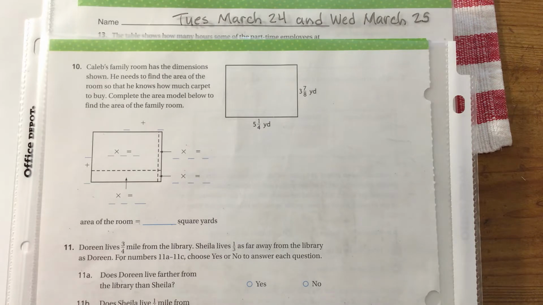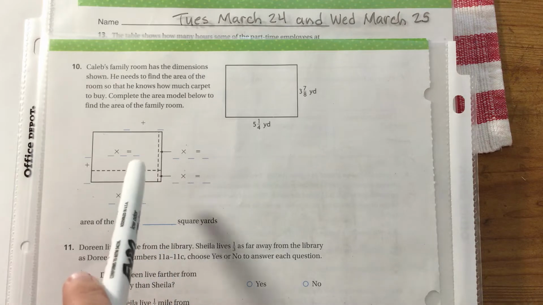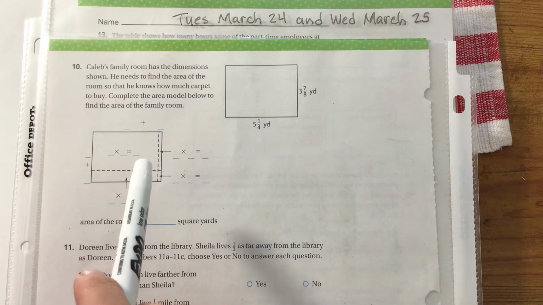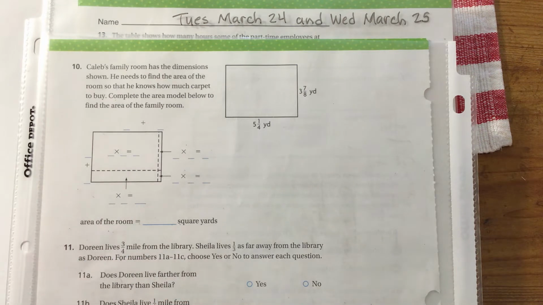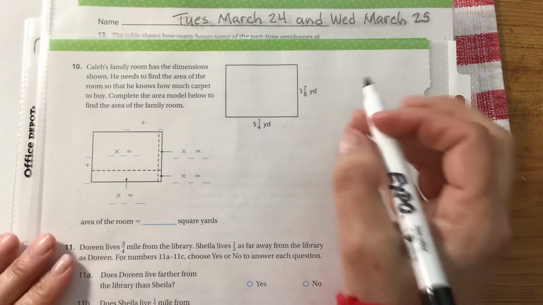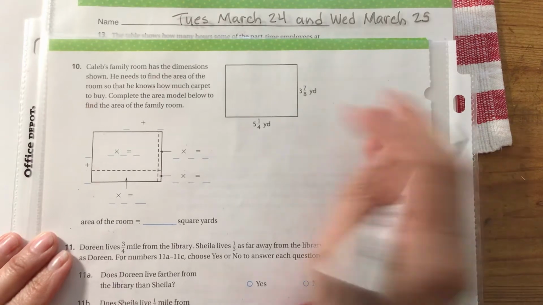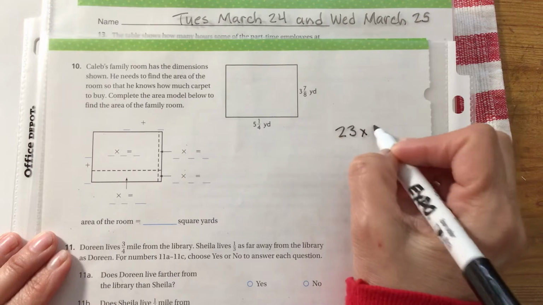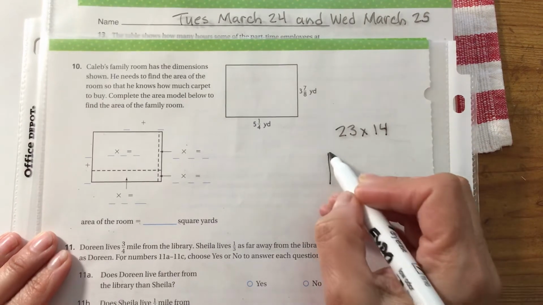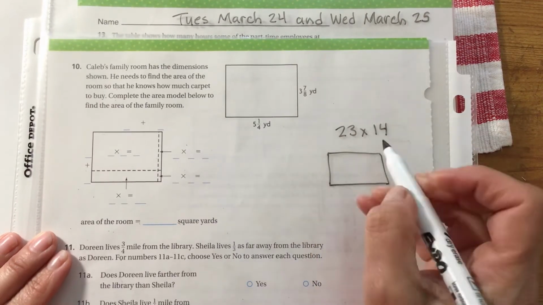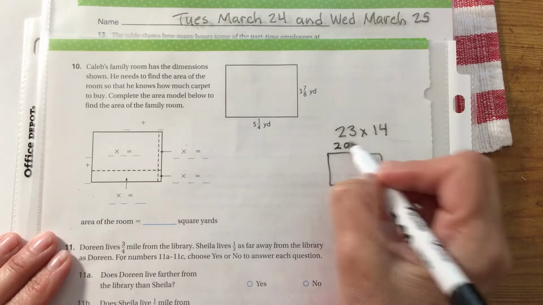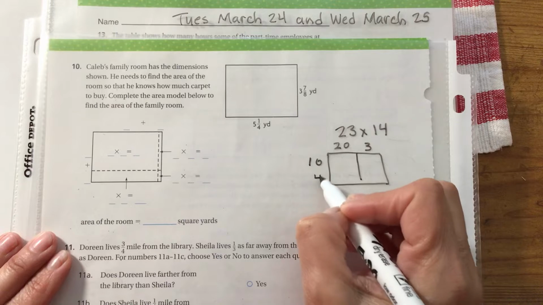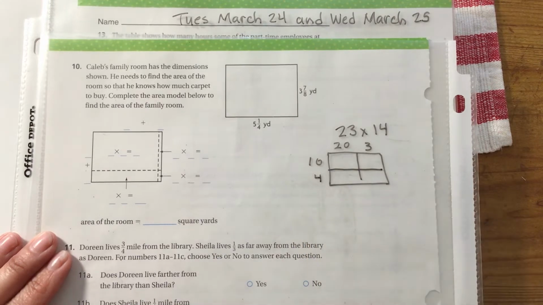Number 10. And this is going to be an area model, and you may be looking at this going, wait a minute, what is this? That doesn't look familiar to me at all. Let me show you, and you're going to go, oh, I get it now. If I'm doing 23 times 14, this might look familiar to you. I'm not going to solve this problem, I'm just going to show it to you. 20 and 3, 10 and 4. Hopefully that looks familiar to you guys.